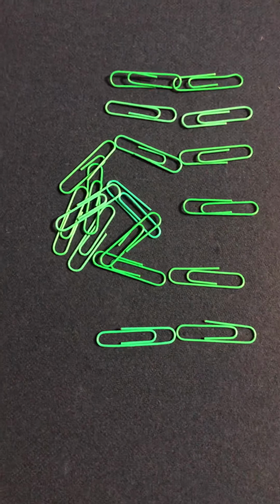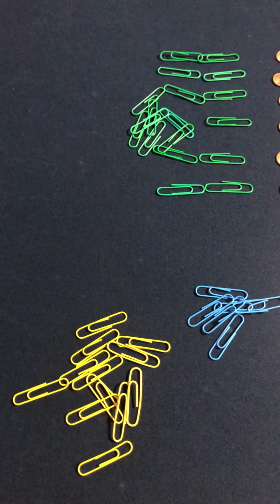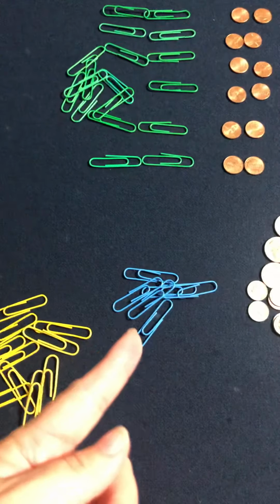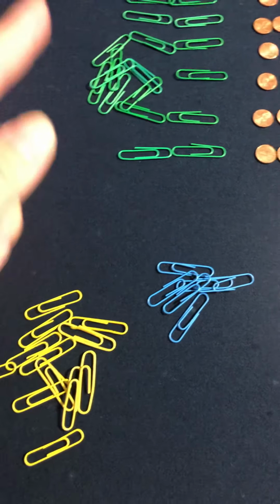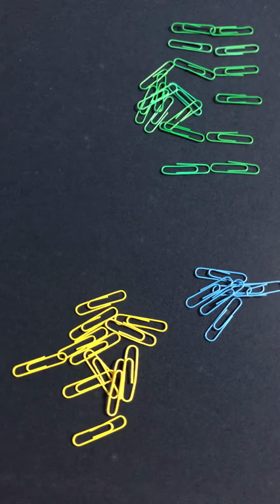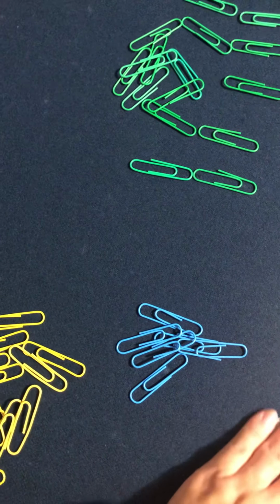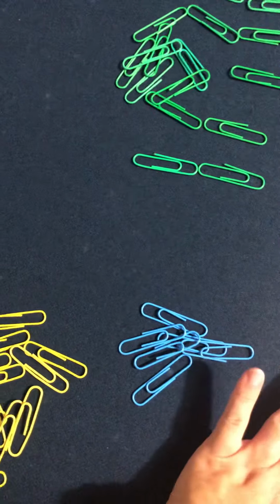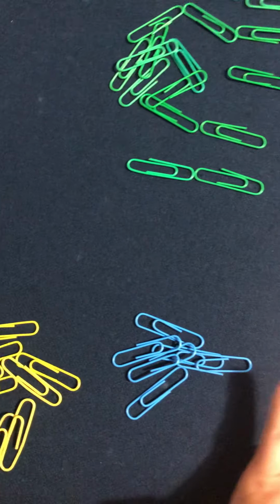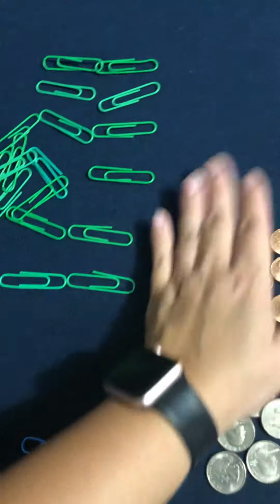If you don't have these colored paper clips at home, you could use green, yellow, and blue paper, just 6, 12, and 18. If you don't have colored paper at home, here's another option I'm going to show you. Since I don't have colored paper at home, and if I didn't have my paper clips, I would have just used coins.